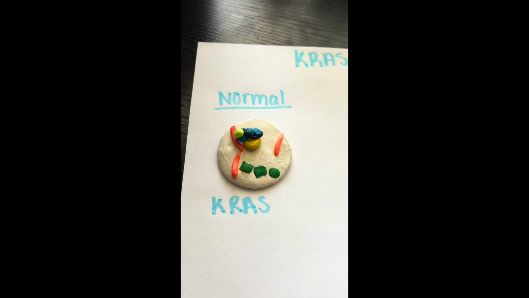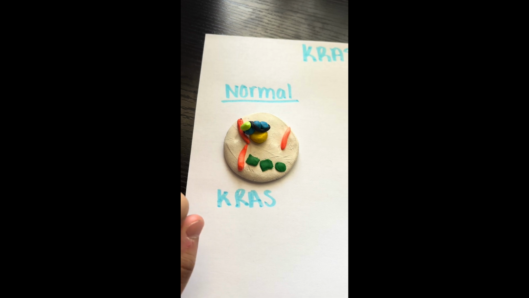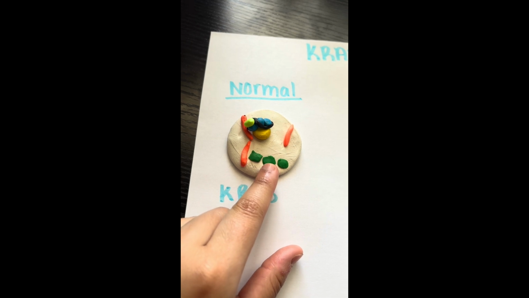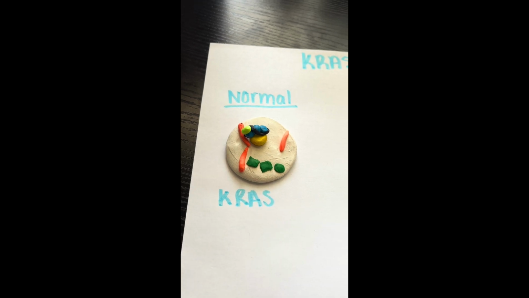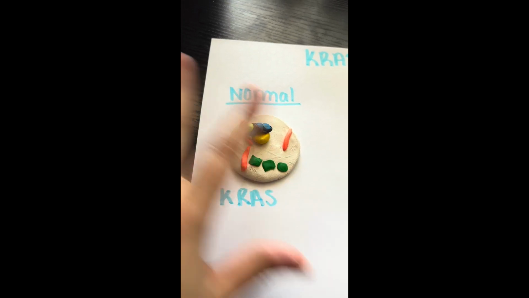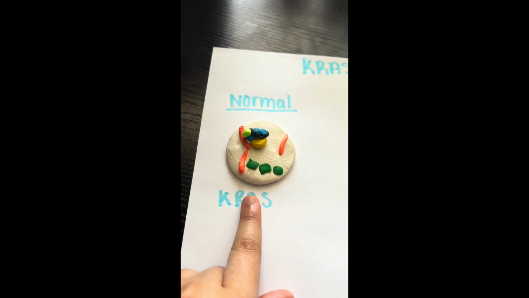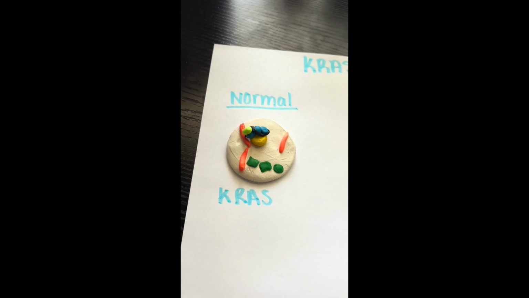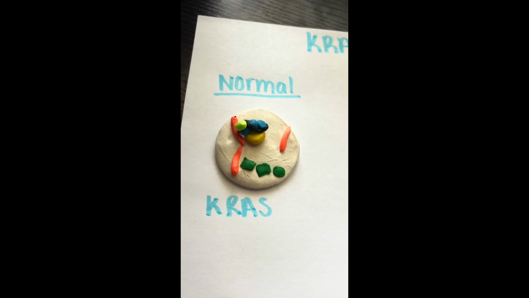And for the secondary structure, these orange flattened spiral-shaped clays are coiled around, and they represent the alpha helices. And then these green pieces right here that are flattened and rectangular show the beta sheets. The secondary structures are the fundamental building blocks that fold together to create the overall 3D shape of this normal Kras protein. And the tertiary structure would just be this whole globular structure that you see right here, and it shows how all the elements fold together to create a functional protein. Kras doesn't really have a quaternary structure, but that's only because it works as a single unit rather than combining with other proteins to function.